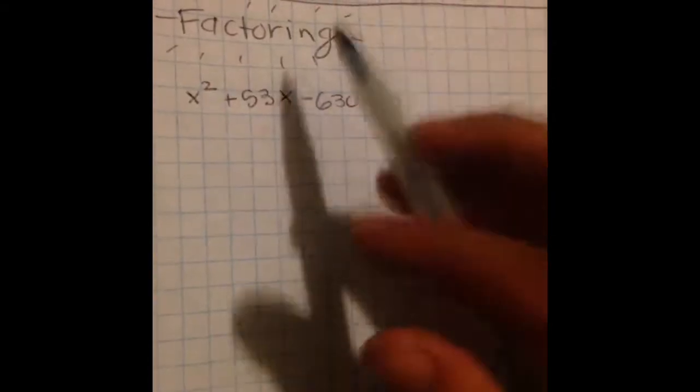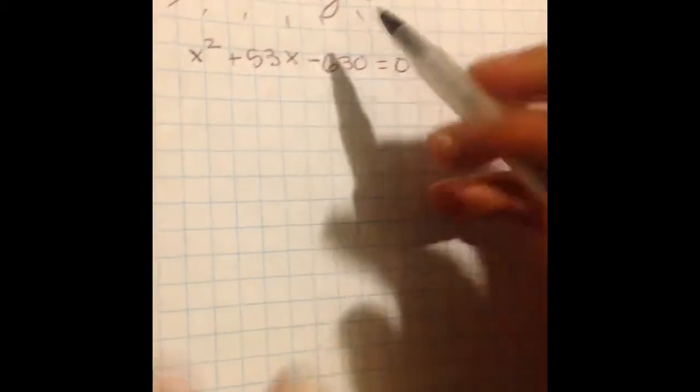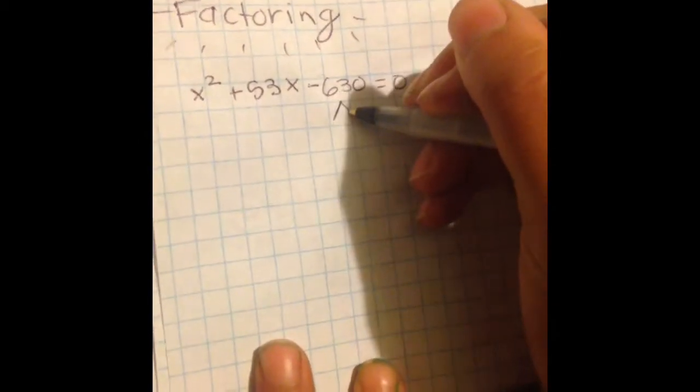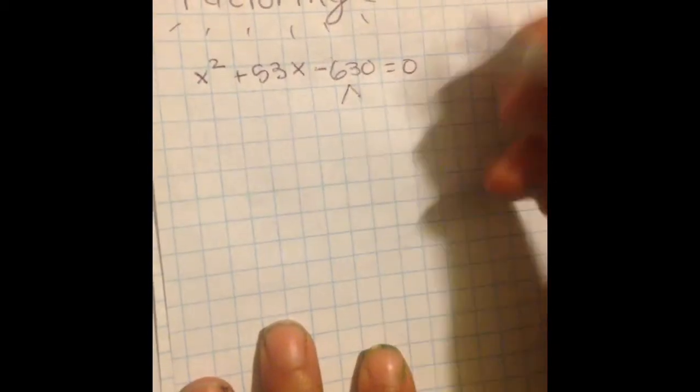Considering standard form is ax squared plus bx plus c equals 0. Now we're going to solve this by factoring. So we're going to take 630, and we're going to find things that multiply to that.